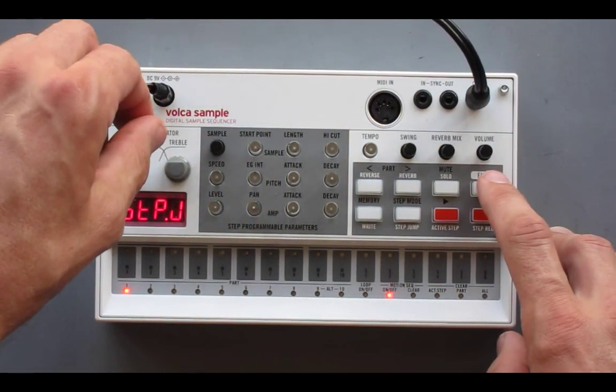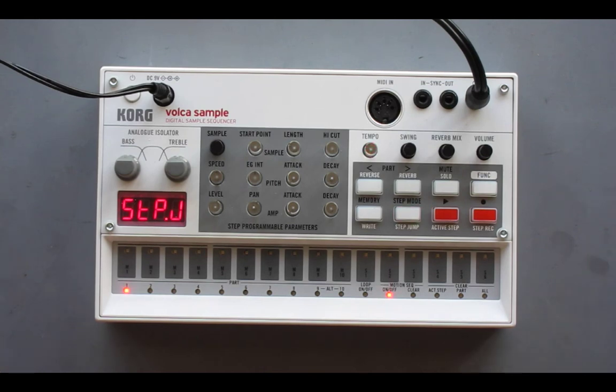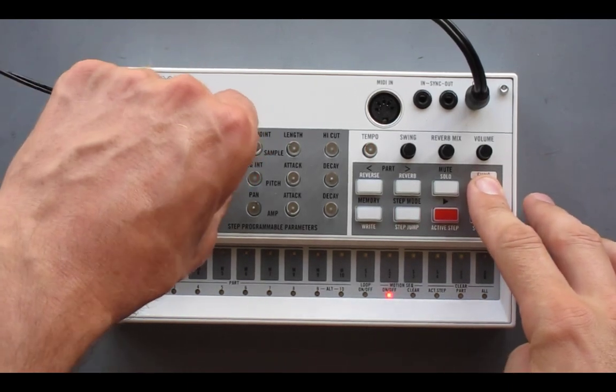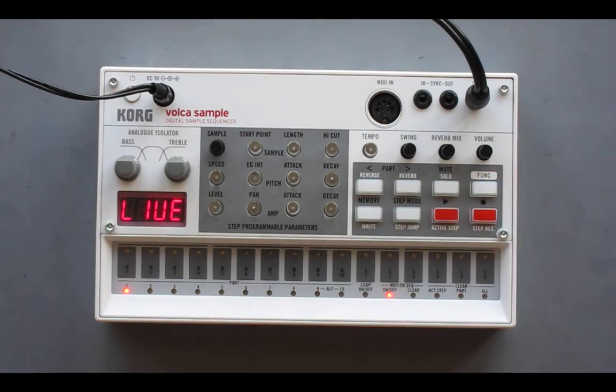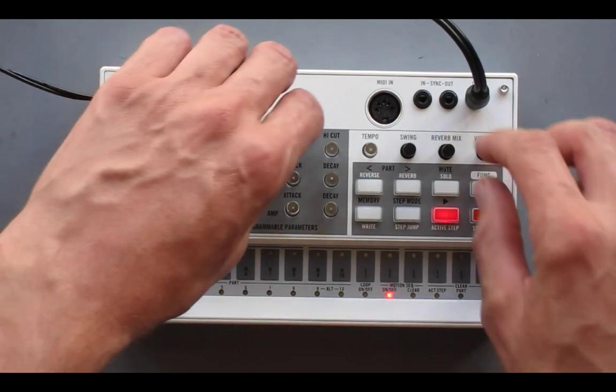Which, by the way, also works for pitched loops. If you were to put a bass line in, for example, you could use the same method and then use function and speed to alter by a number of semitones. Also, we can alter the sample length and decay, coupled with a bit of reverb. You can get some really interesting effects.